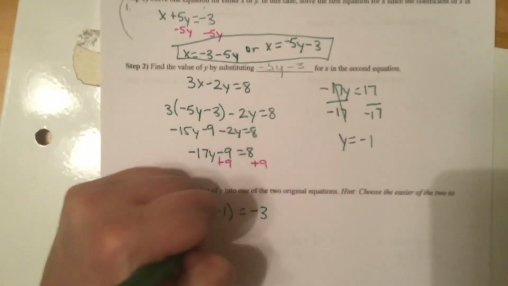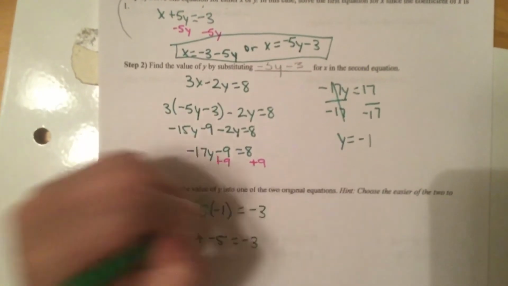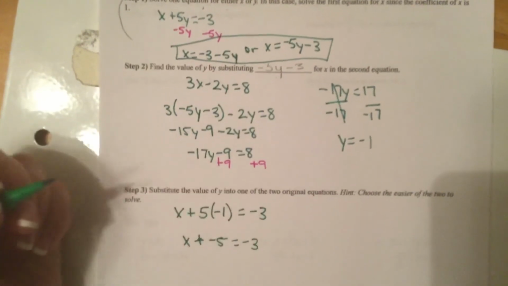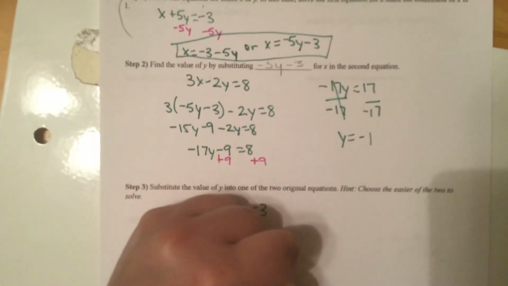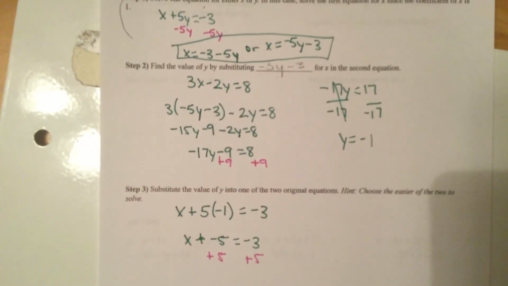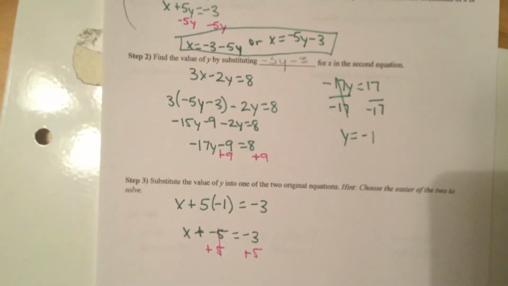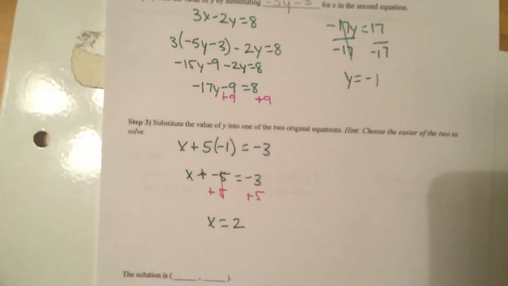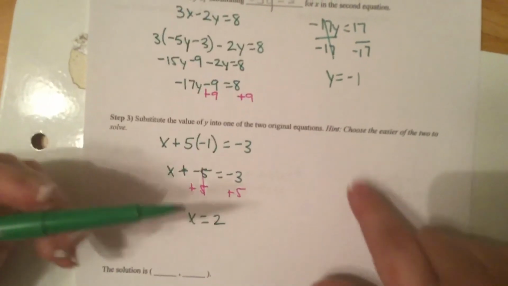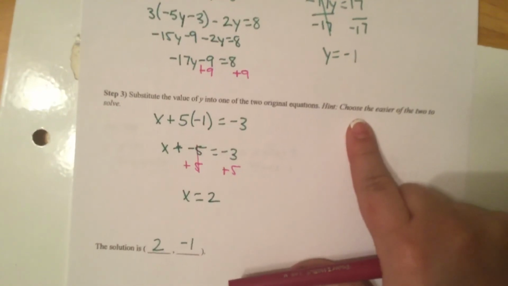Then I'm going to go ahead and solve. I'm going to add 5 to both sides. That cancels that out, and I'm left with x equals 2. So now my solution is x is 2 when y is negative 1.